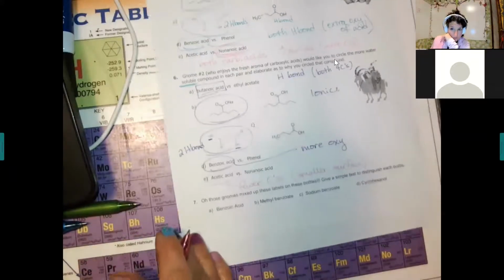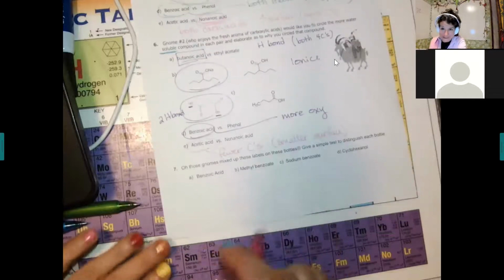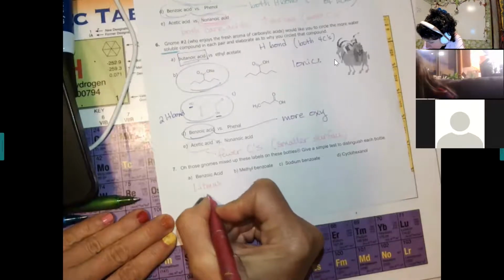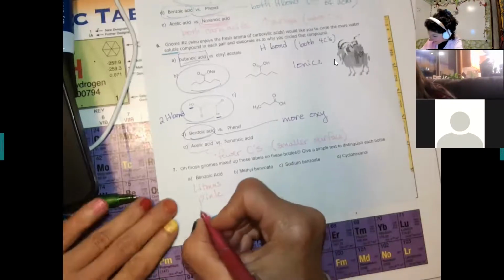So, questions. All right. So the bottle test. First one is the acid. So the acid, the easiest thing is litmus pink, which is why I'm wearing pink right now, because acids are going to turn litmus pink. Do a pH test. They're acids. That's what that is.